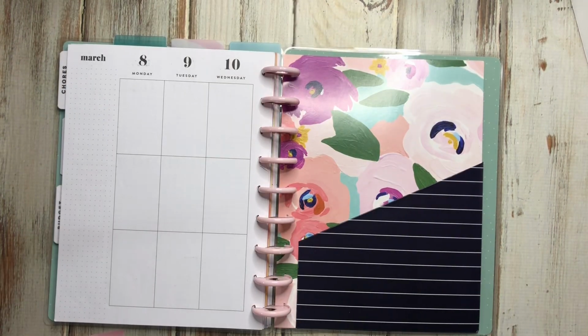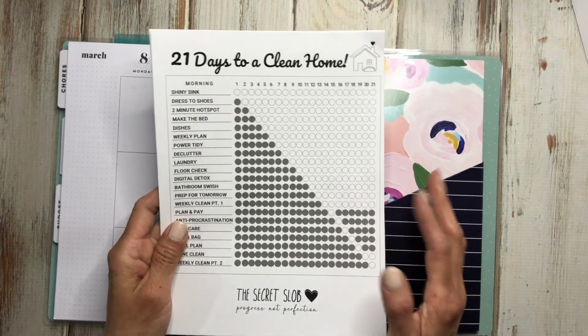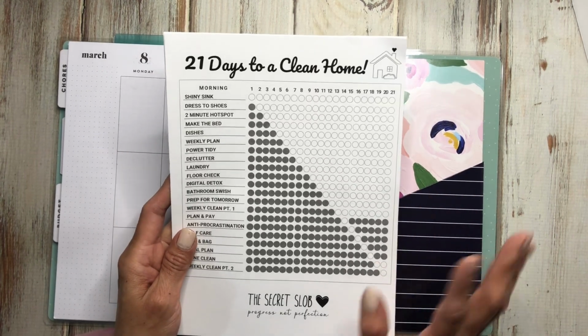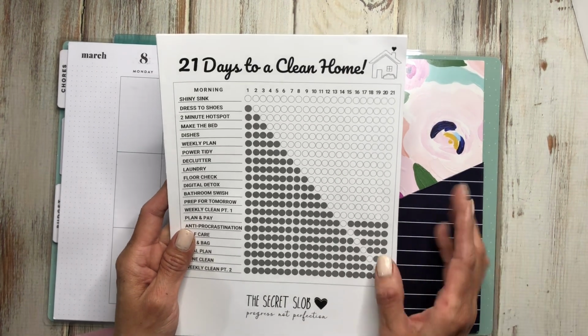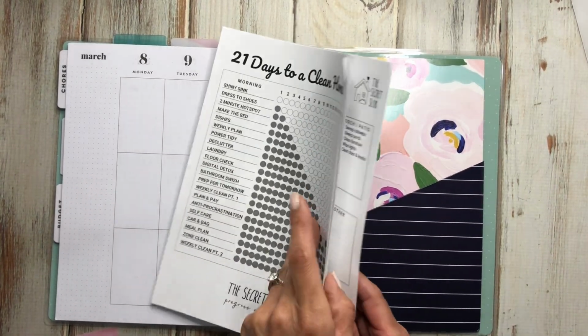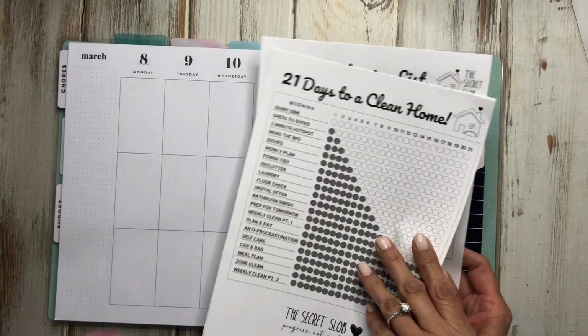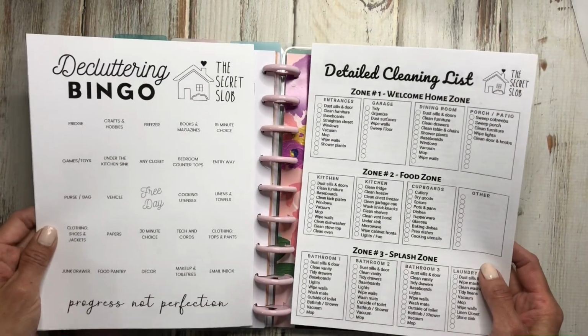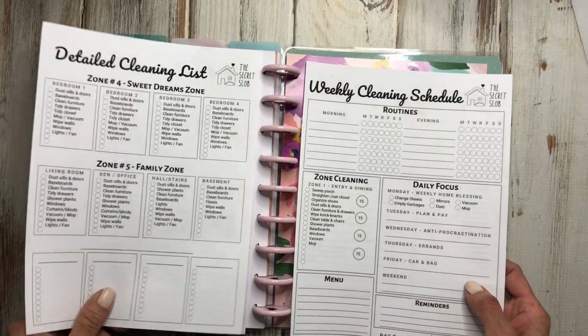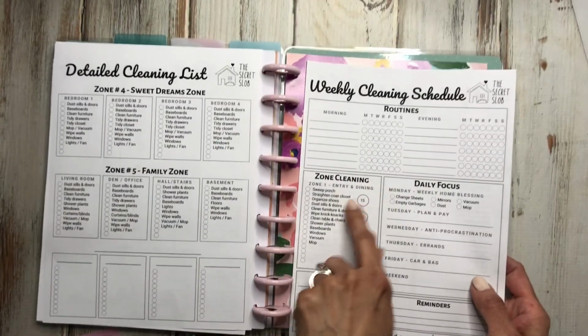And then I also printed out these pages from the Secret Slob. She had them free on her website a couple years ago, and I had saved them to my computer, so I'm able to print them back and forth. I don't know if she still has them free on there, but I will link her site below. And what it is: 21 days to a clean home, a decluttering bingo, and then you have a detailed cleaning list for each of the zones, and then you have the weekly cleaning schedule for each zone.